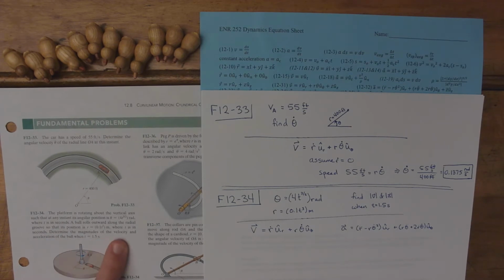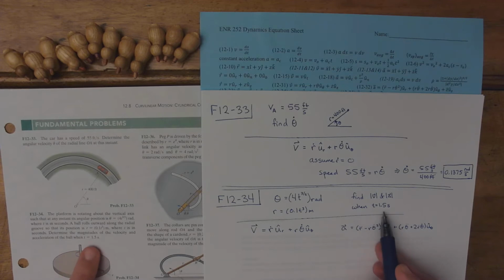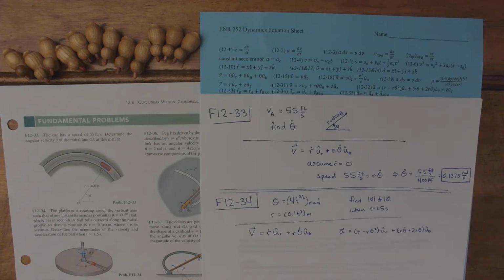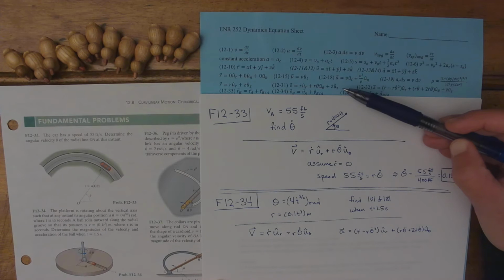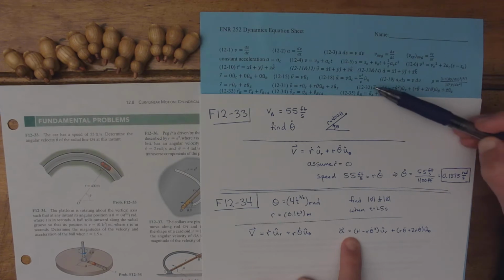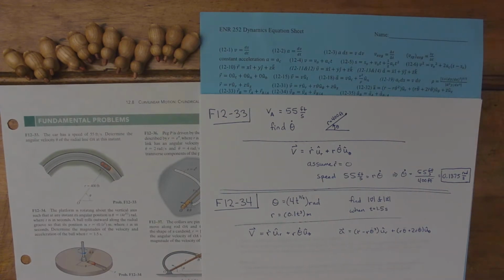Determine the magnitudes of the velocity and the acceleration of the ball when t is equal to 1.5 seconds, and this blue curved arrow here is showing you the positive direction for theta dot and theta double dot. So from equation 12-31, I can write the velocity in polar coordinates. From equation 12-32, I can write the acceleration in polar coordinates.